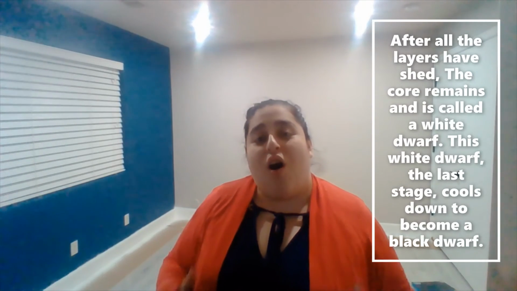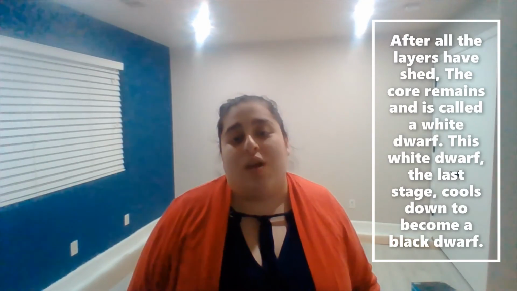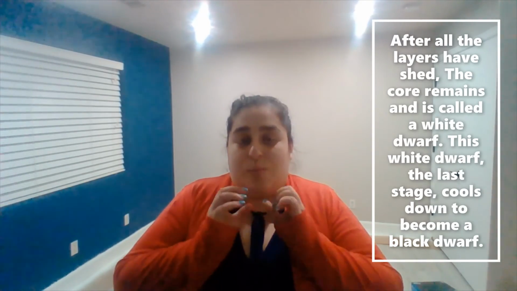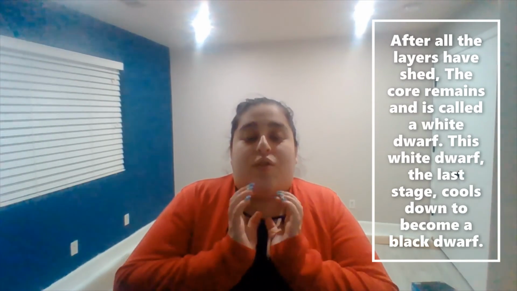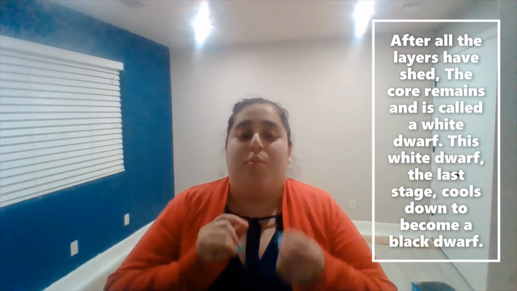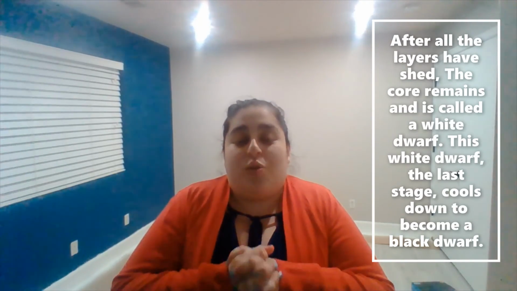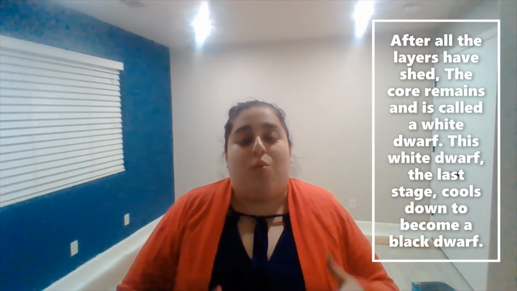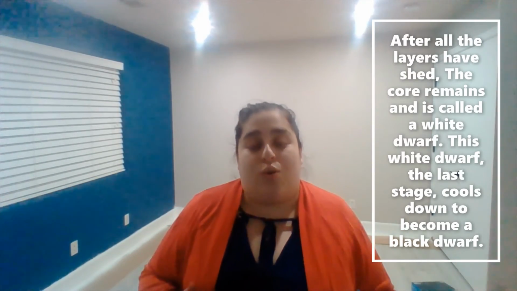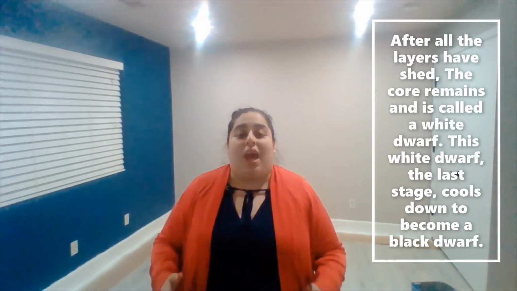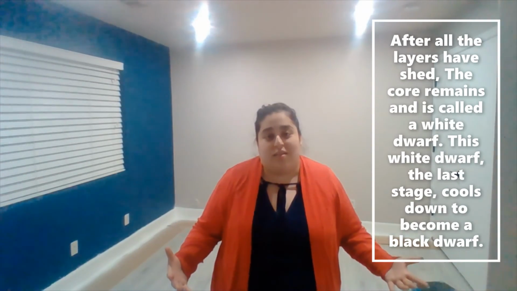After all these layers have shed, the core will remain. The middle part will remain there. This is what we call the white dwarf. The white dwarf stage will last a long time until it cools down and then it will become a black dwarf. And that will be the end of the sun.